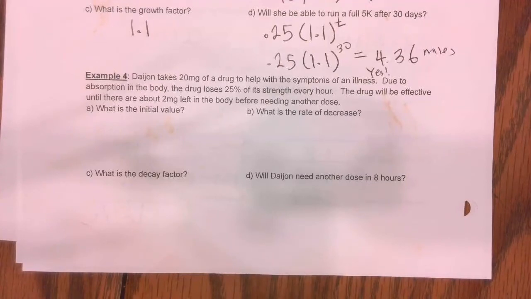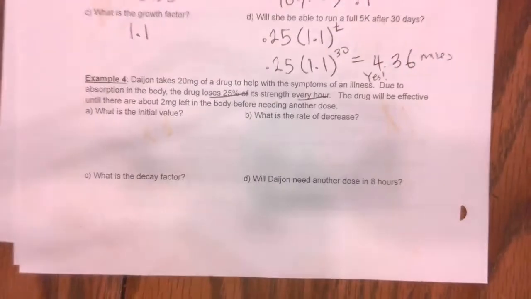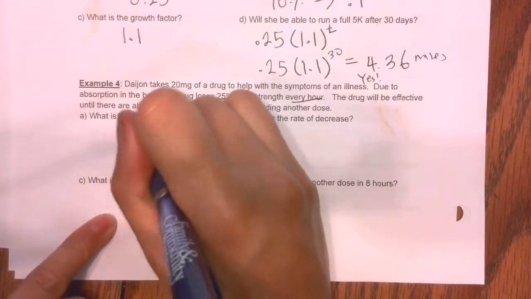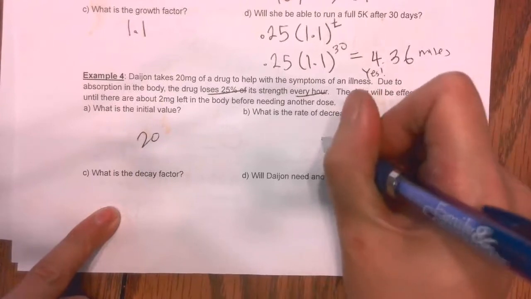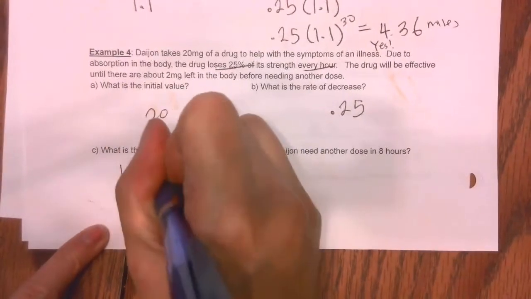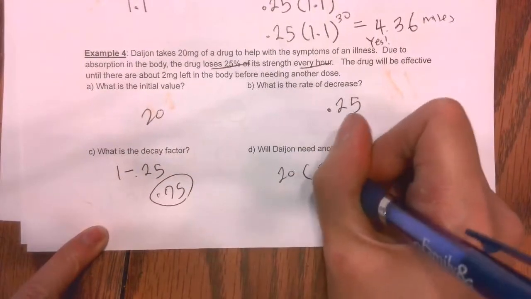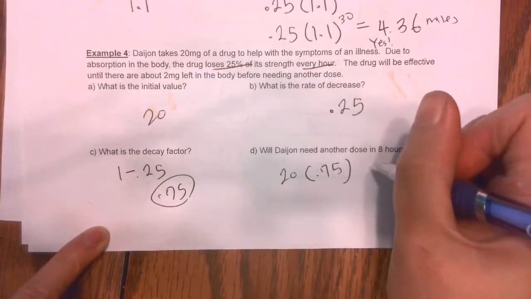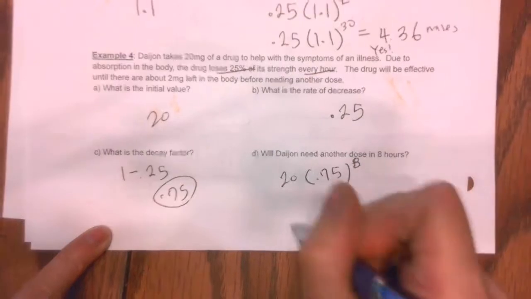All right, Dejan takes 20 milligrams of a drug to help with the symptom. Due to absorption in the body, the drug loses 25% of its strength every hour. So growth or decay? Decay. All right, so start with the 20 milligrams. Rate of decrease is 25%, which is 0.25. Decay factor, 1 minus 0.25 is 0.75. 20 times 0.75 raised to the t power. It's every hour. I'm looking at 8 hours, so 8 is going to go in the t.